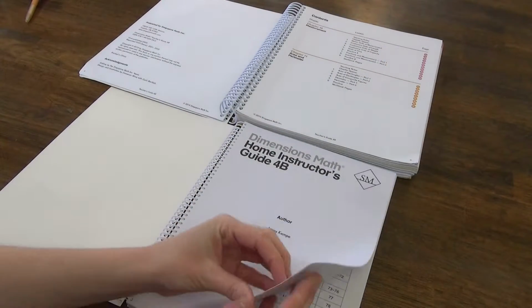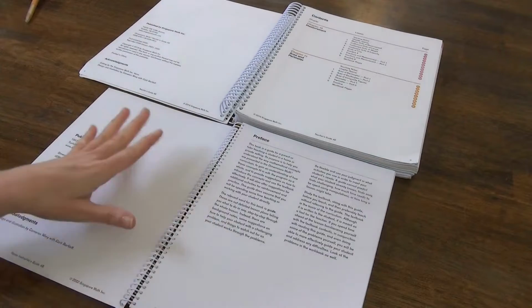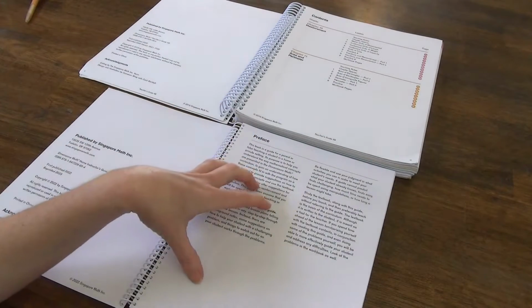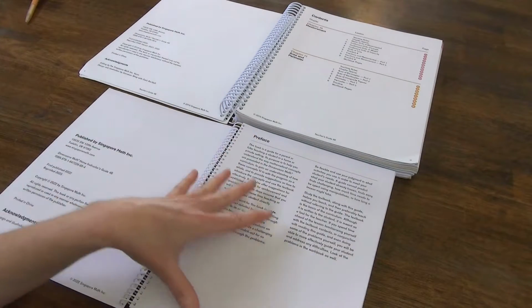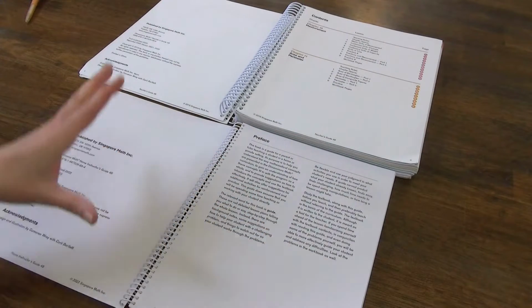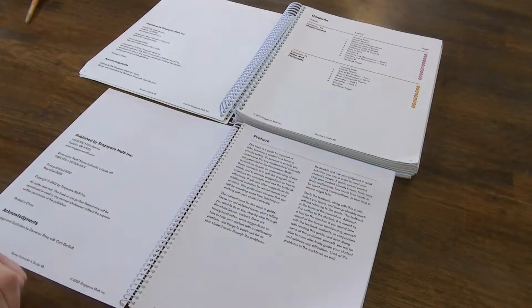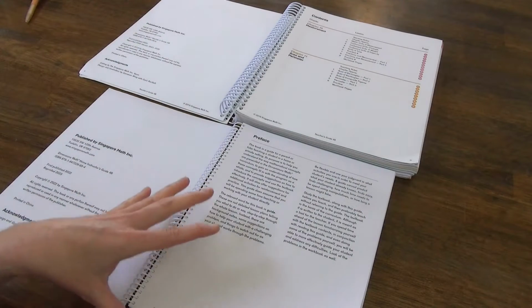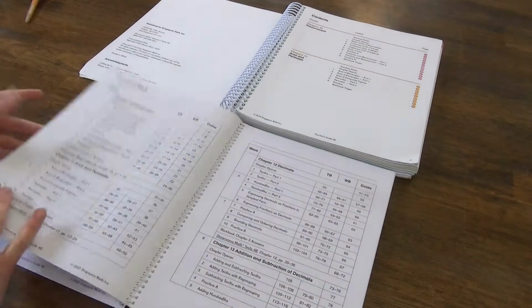Let's go ahead and come to our contents. We have this little preface where it's telling you this is made for you. This is for the parent. This is for the tutor that is teaching the student at home in a private setting. So it just gives you a little walkthrough on using this, how to be flexible, things like that.